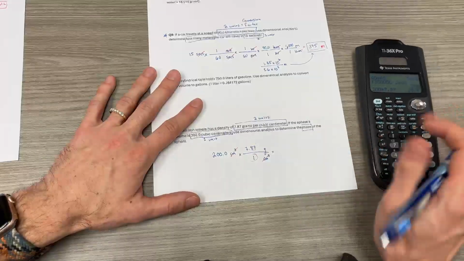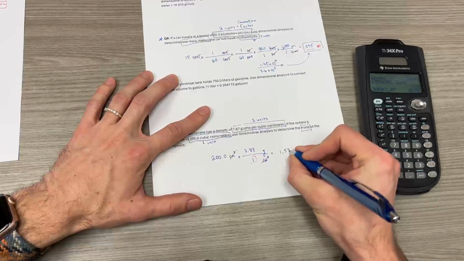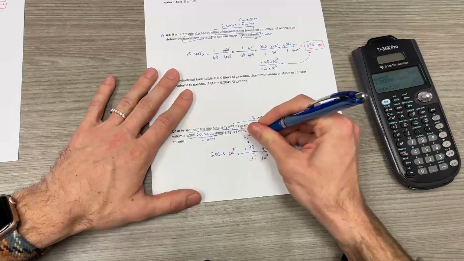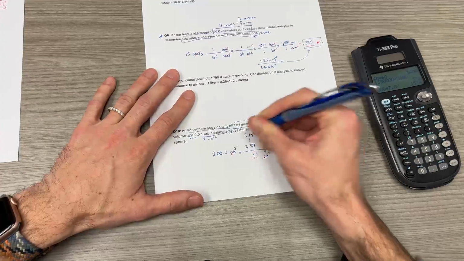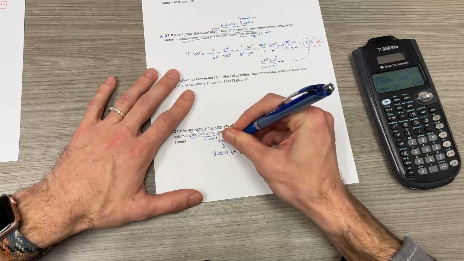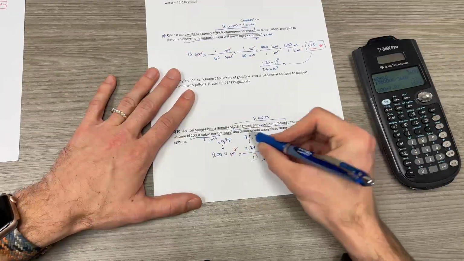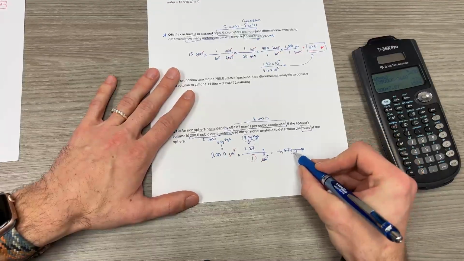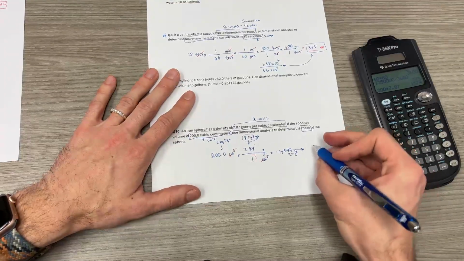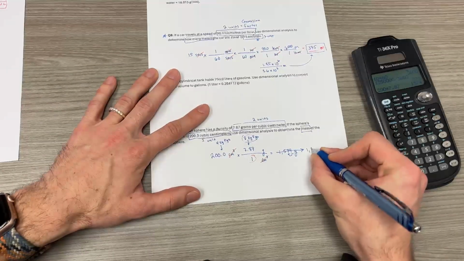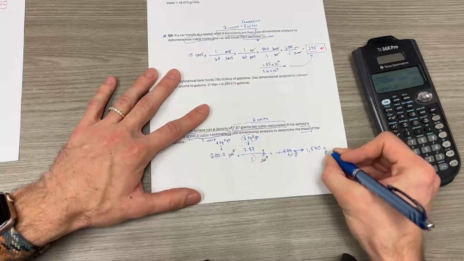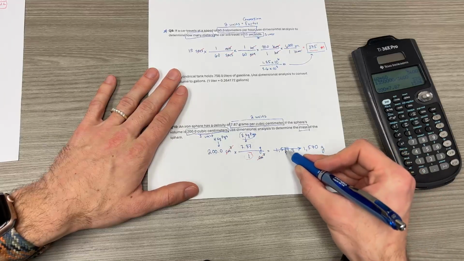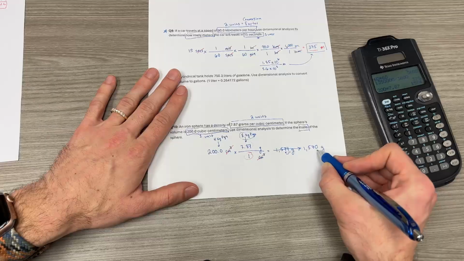All right, so I get a number here, 1,574 grams. However, I had a number that had 3 sig figs, and I multiplied that with a number that had 4 sig figs. So I really need to limit my value here to 3 sig figs. That means 4 is going to have a rounding effect on 7, and 4 will round 7 down. So I report this as 1,570. It's no longer 74, it's just 70.